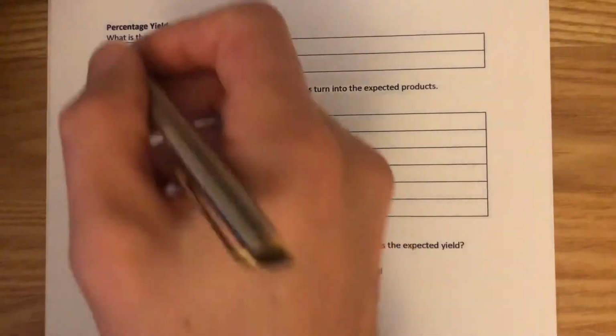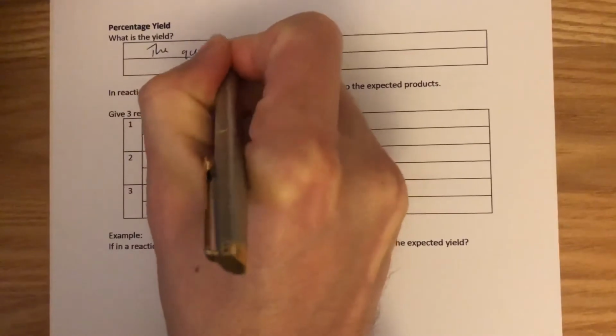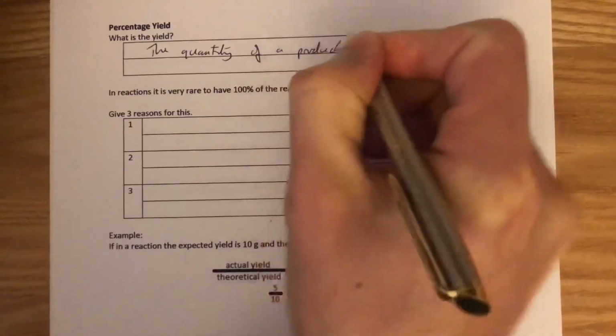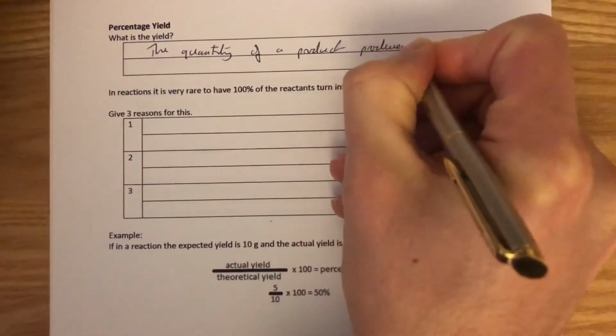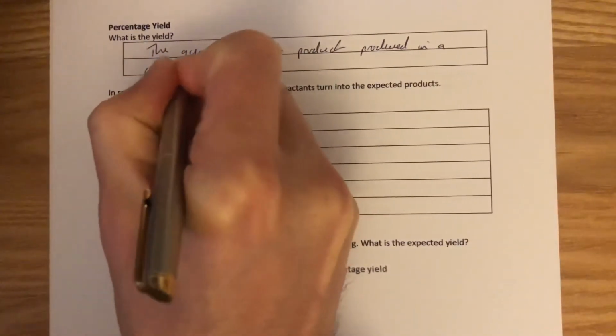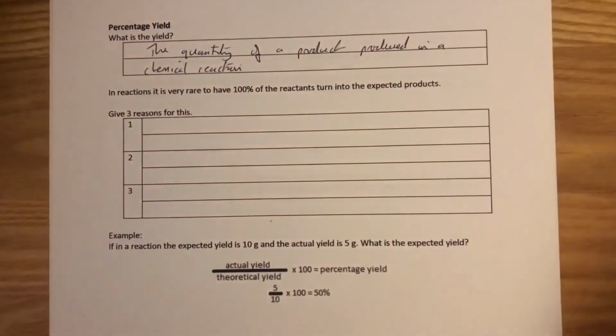So we're interested in the quantity of a product produced in a chemical reaction. So reactions have reactants and products, and so the yield is the amount of product produced. Now we're interested in this in chemistry because in industrial chemistry we're interested in turning reactants, raw materials if you like, into useful products that we can make into other things or sell or use in the human race can use.